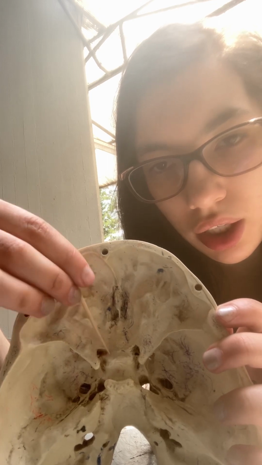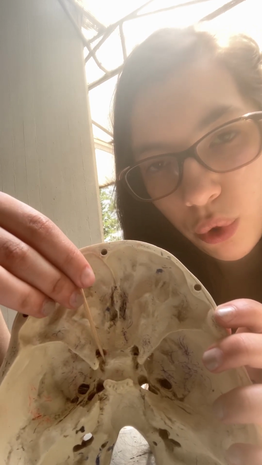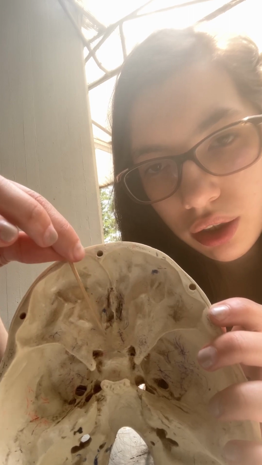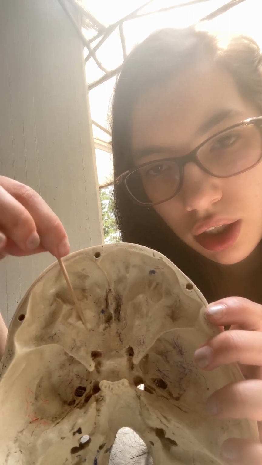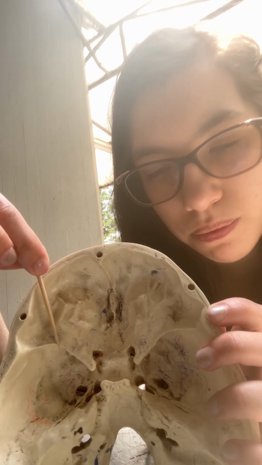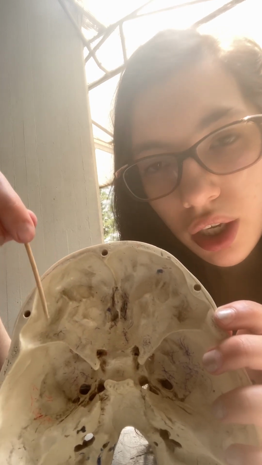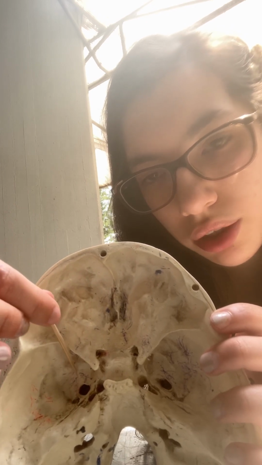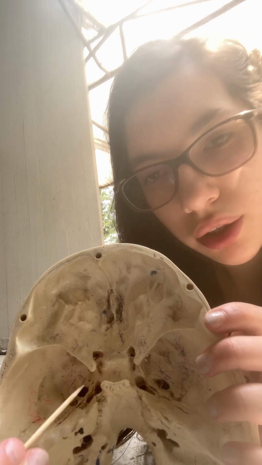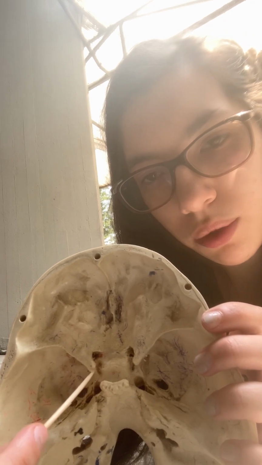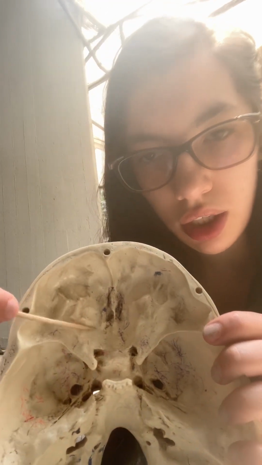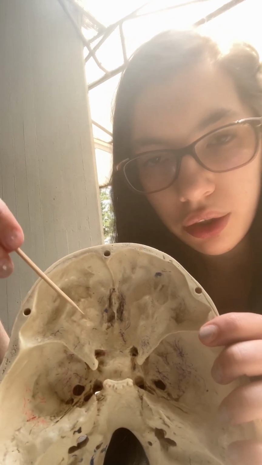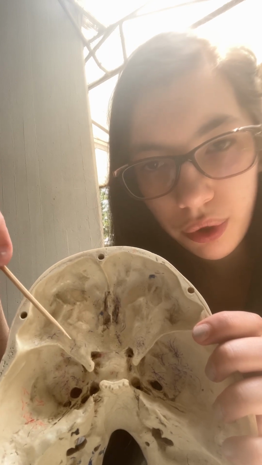So the base is articulating with the body of the sphenoid, and it ends here in this sphenoid spine that is joining the lesser wing with the greater wing, and the most posterior part is the anterior clinoid process.